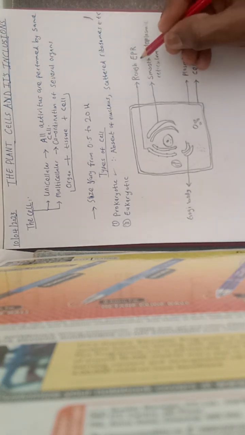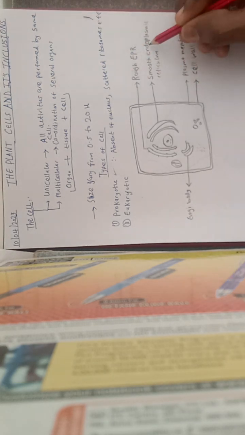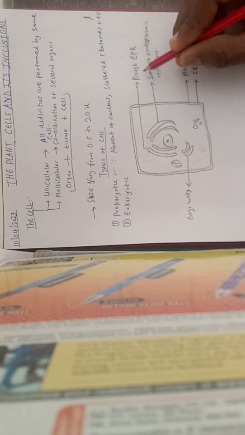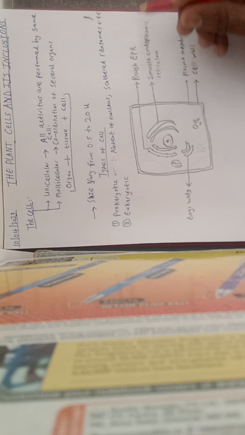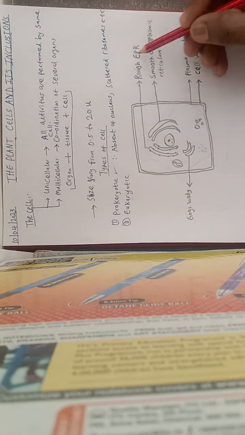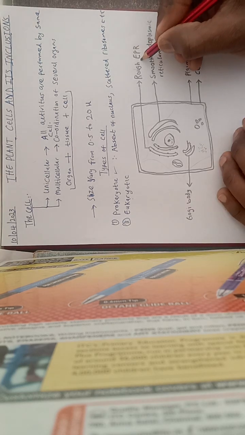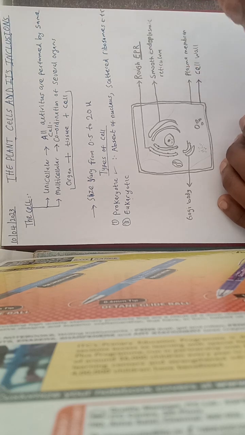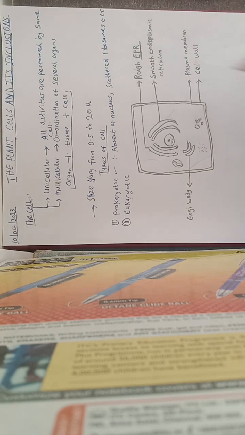Please take note, this ER means endoplasmic reticulum. Do not shorten any name in your own personal label. I'm doing this just to save time, guys. Please do not do this while you're labeling in your college or in your school. I'm just doing this to save time.